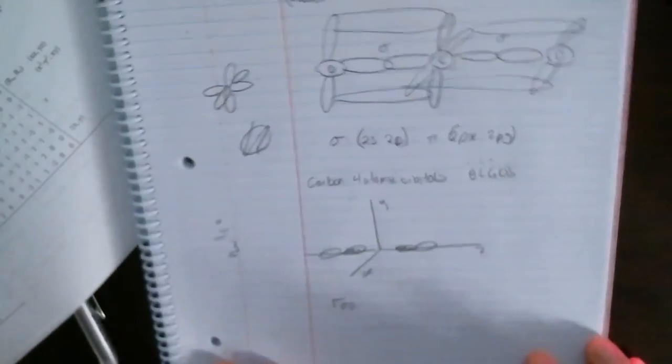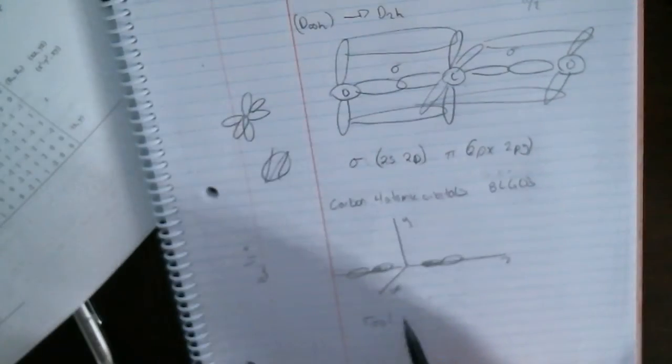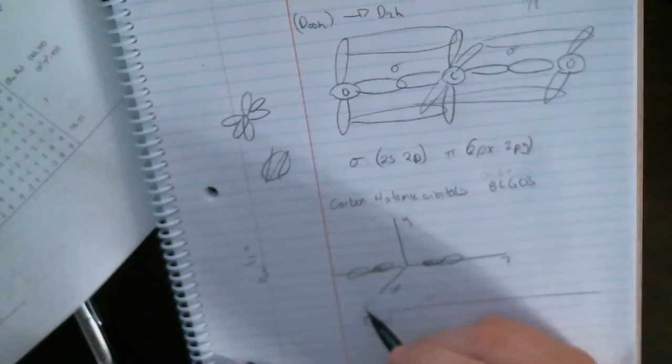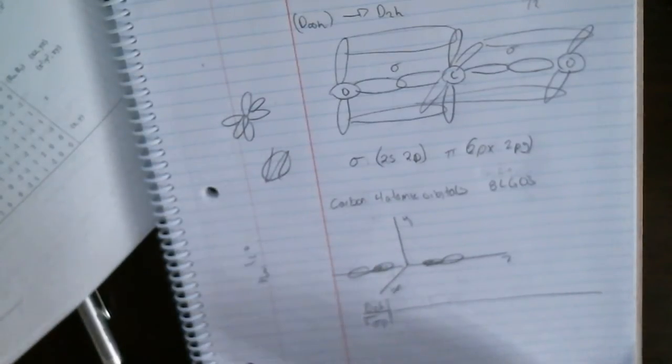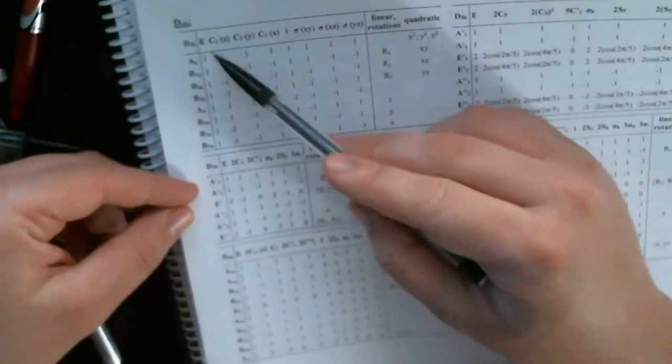Let's see if I can bring this up a little bit. No, down. Okay. And what we want is the very top of this, all the symmetry operations that we're going to do to this for our D2H. And where we're going to get that is from our little handy sheet that we're always going to have that has all our symmetry operations. And our symmetry operations are all these.